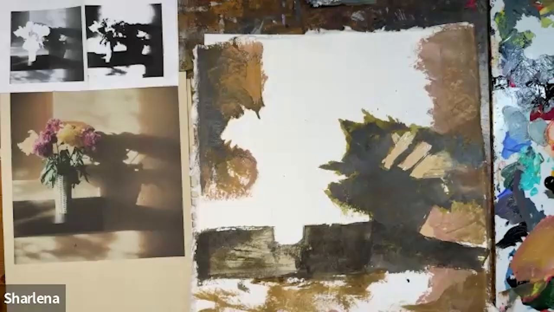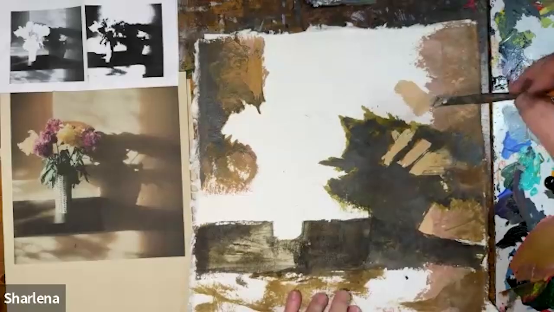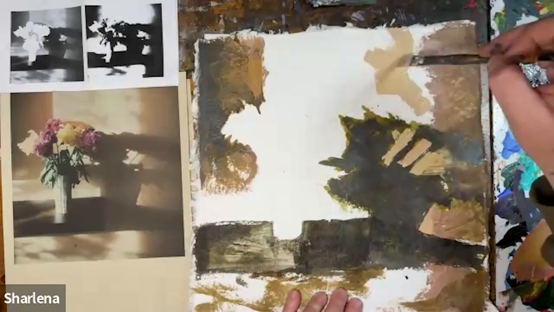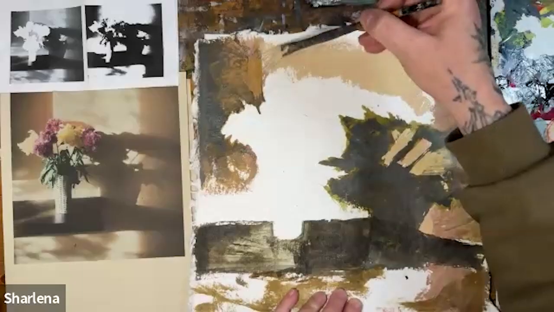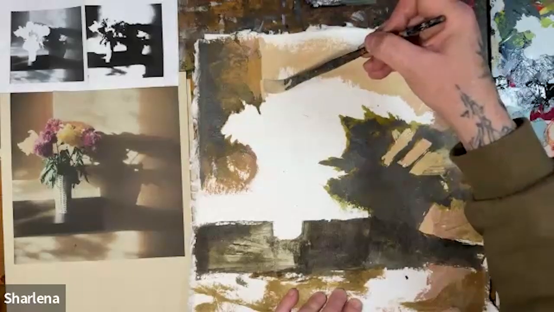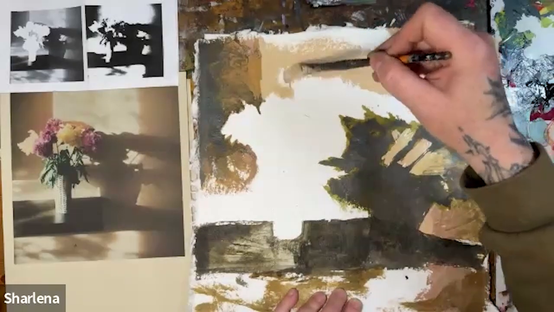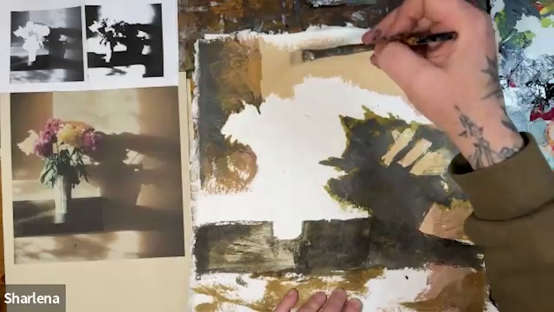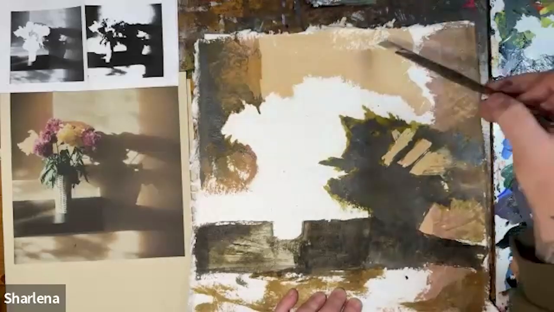A little bit here on the side, just looking at the edges, all the way up here. This is a hard edge on the left, so I can leave that. Again, considering where the flowers are. And then there's one of my favorite parts of this piece in this top shape.